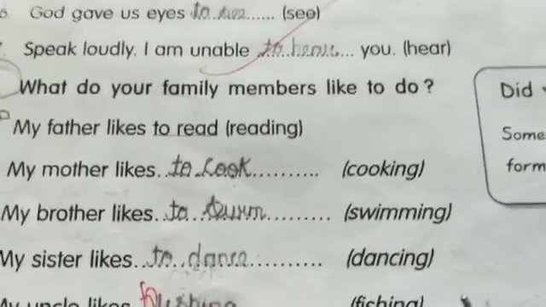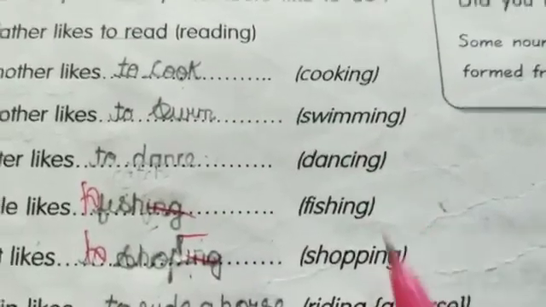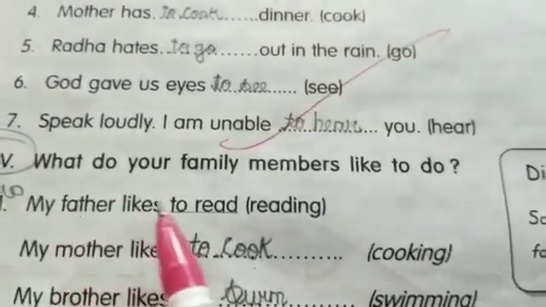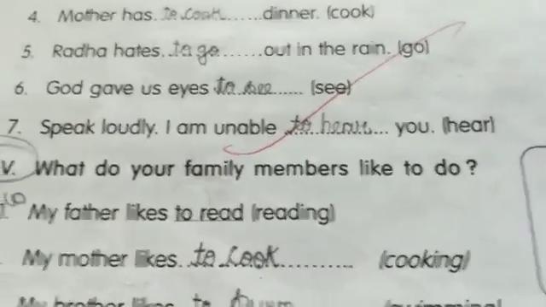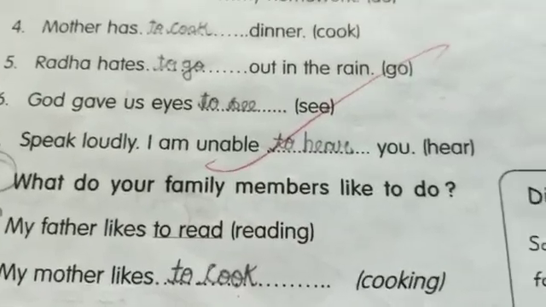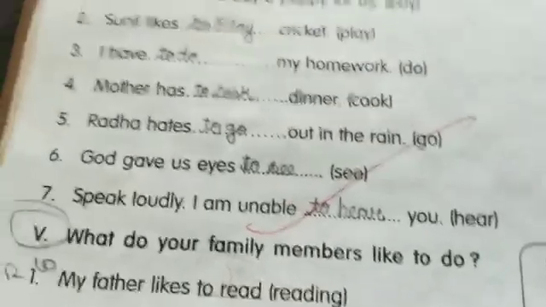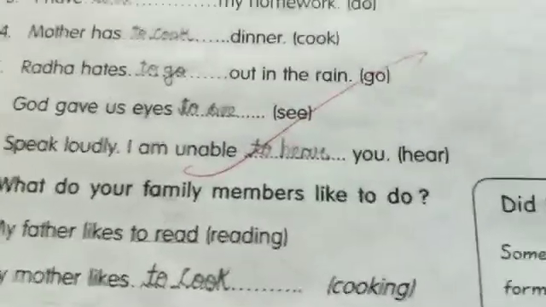Then come to the next question. What do your family members like to do? Here the verbs are given. So, my father likes to read. Now the ing form is omitted because we are using "to". So when we are using "to", we don't use the ing form. My mother likes to cook. Like this you need to fill in and do the exercise.